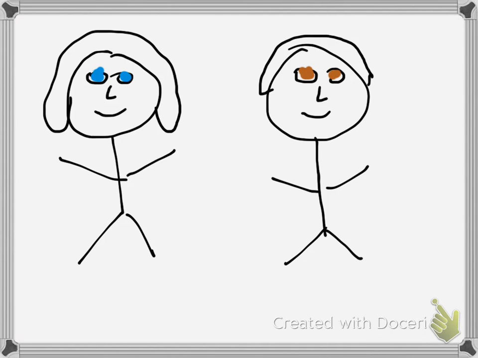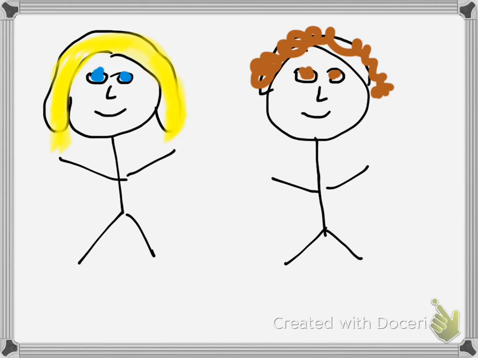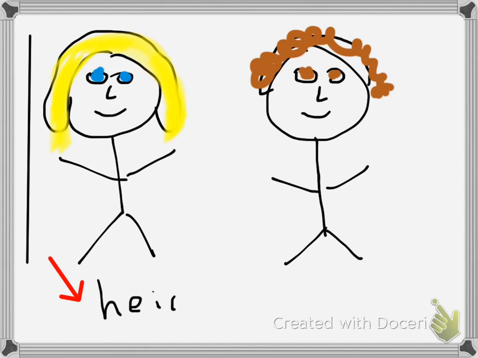Okay, and then this person might have hair that's blonde. Maybe it's even longer than the hair I drew. And it's straight. And this person might have curly brown hair. Okay, and then with each person, what you want to think about is things that can define them. So, for example, you might talk about their height, right? How tall are they? Or you might talk about their weight. How much do they weigh?